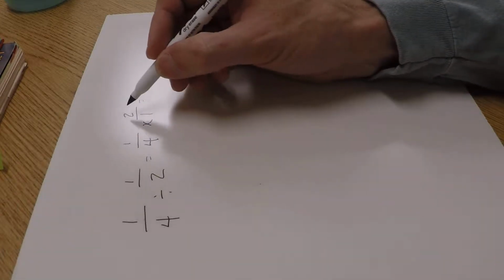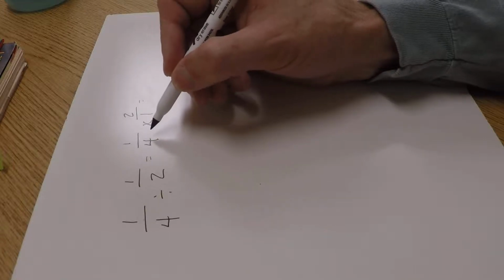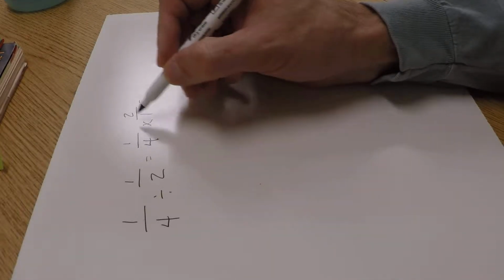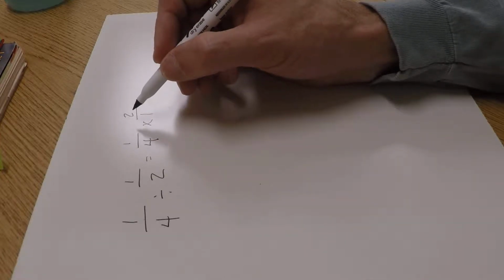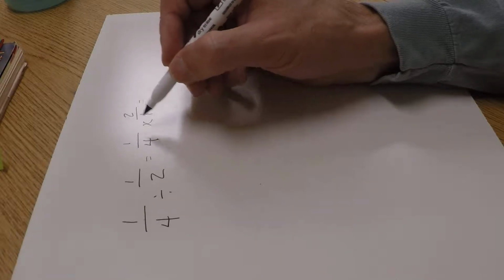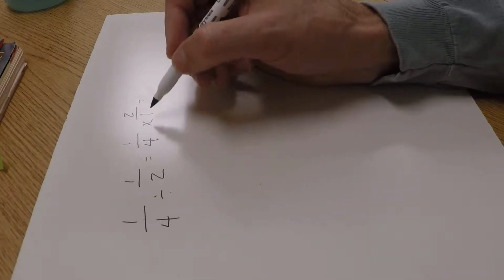Now, cross simplify. Look at the numbers across and up, across and down from each other, and see if there's anything common that will go into both those numerators and denominators across from each other.